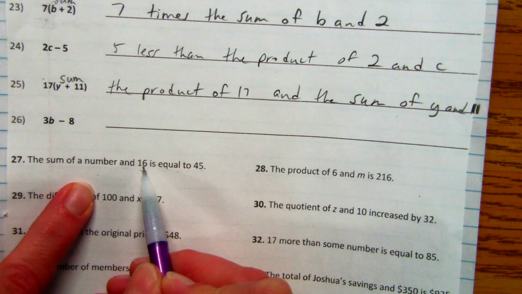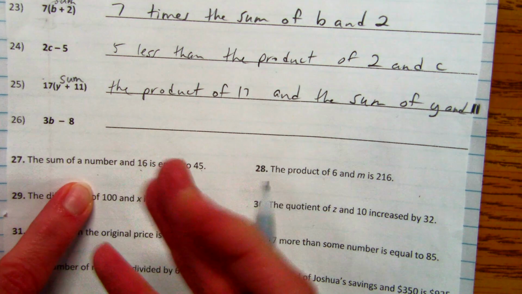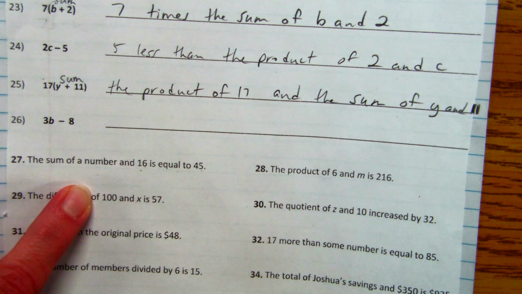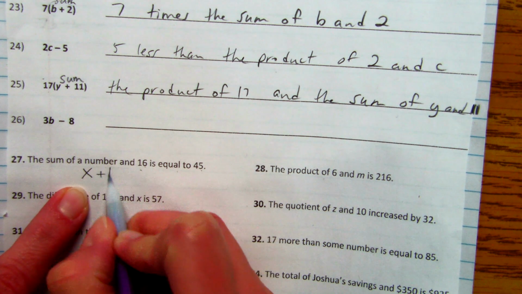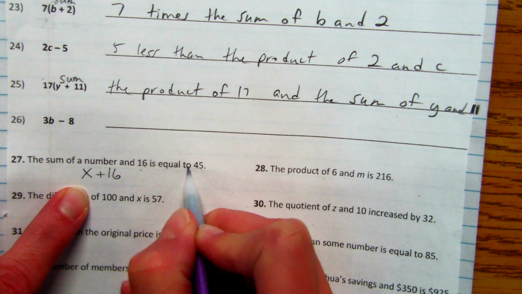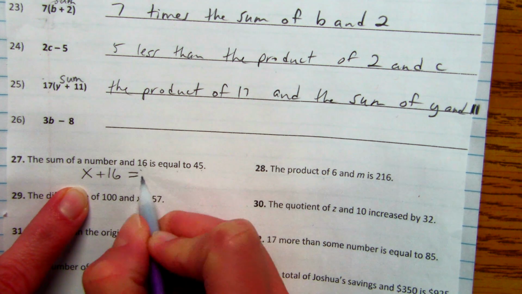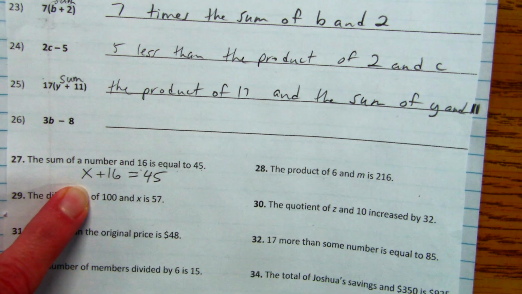The sum of a number and 16. Let's say we're just going to use x for the number. Sum means we're going to do addition. Good. So the sum of a number and 16. And it says is equal to, so that's really spelled out for us. We're going to put equals 45.